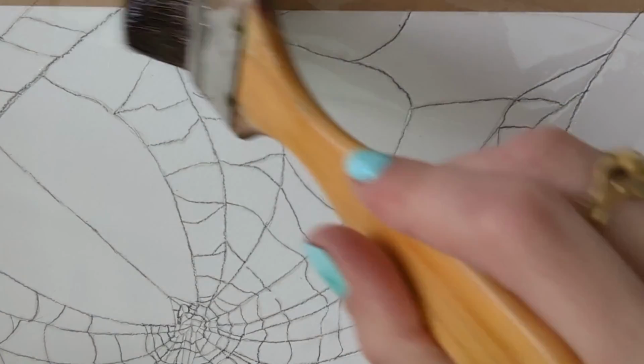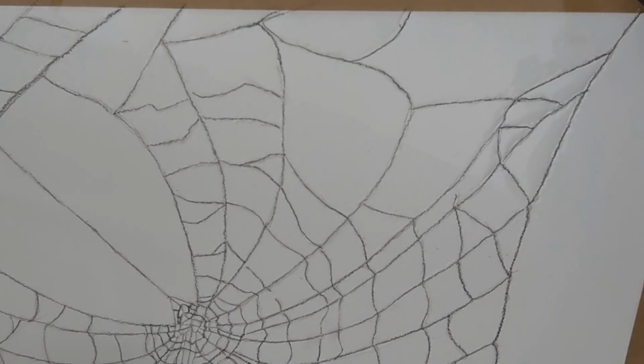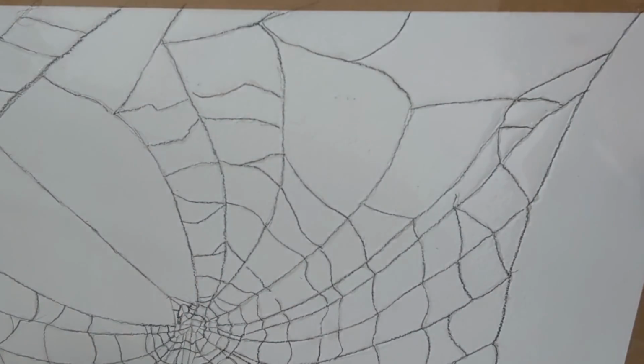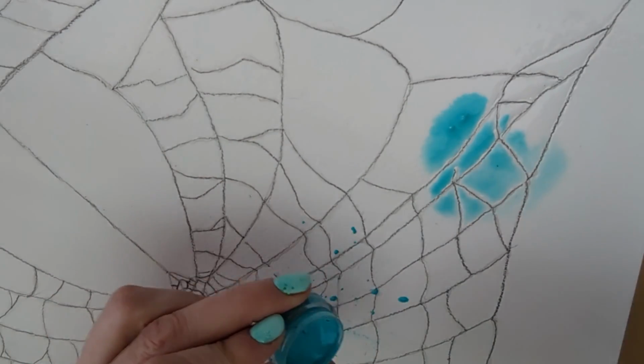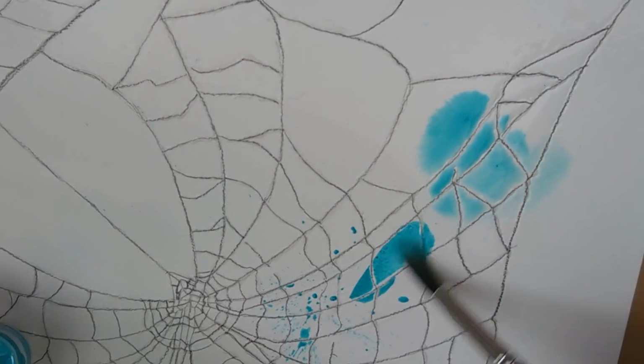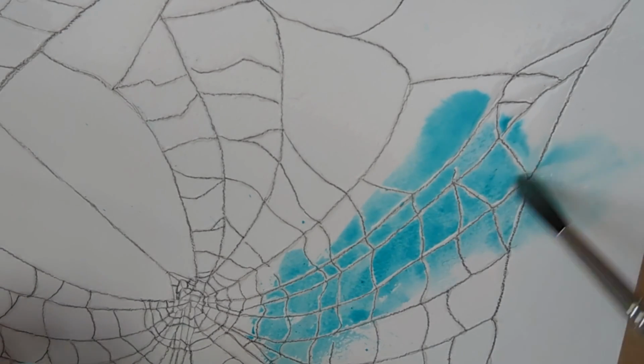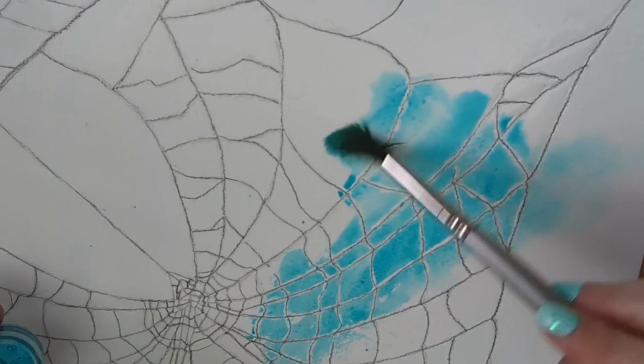I'll start up here with a little clean water. You don't necessarily have to go on with water first, but I want the top to head towards lightness, so that'll just help that along. And now I'm going to start in with my turquoise colour. There we go, lots of splatters have gone on my paper, and we're not going to panic about that at all.